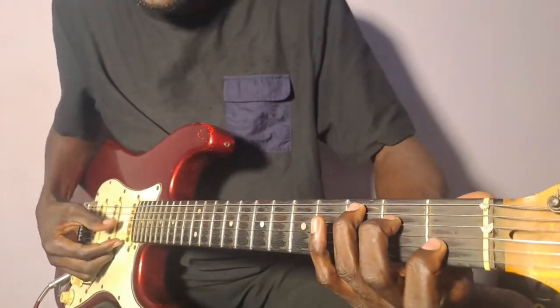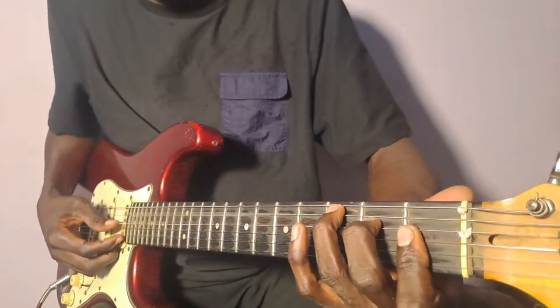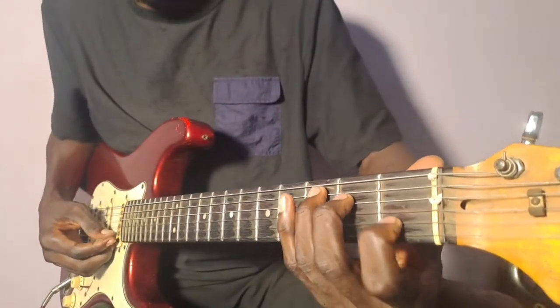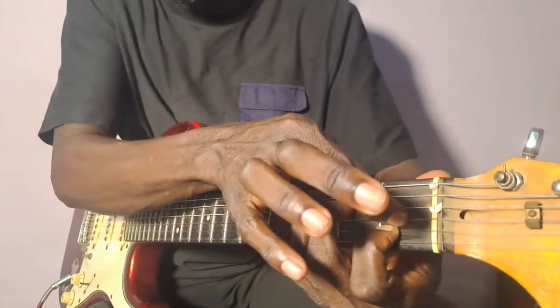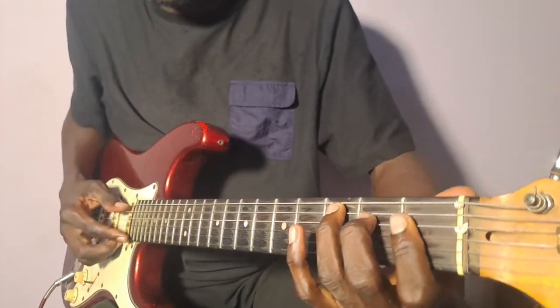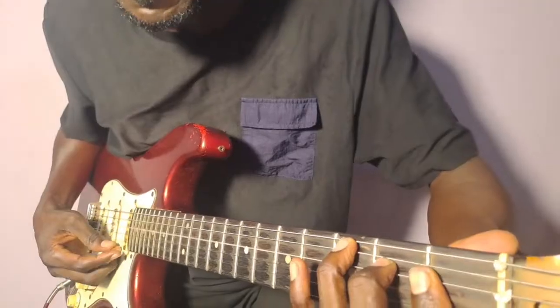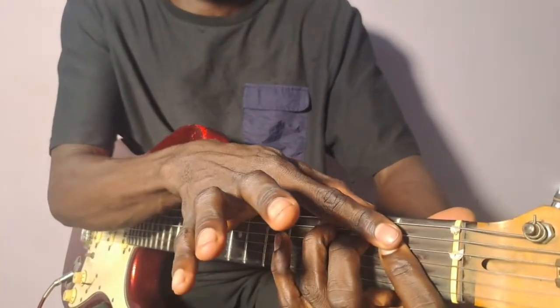So C. So we play this, this is C augmented. C, Do, Mi. Augmented is Sol sharp. So we have to augment the chord. This is C augmented in the C shape.